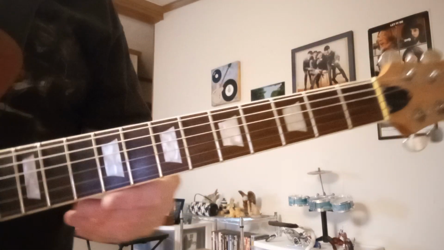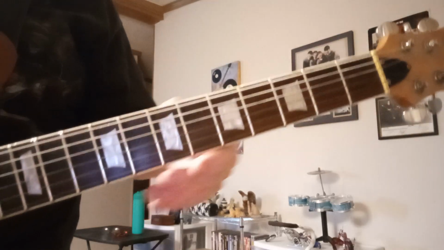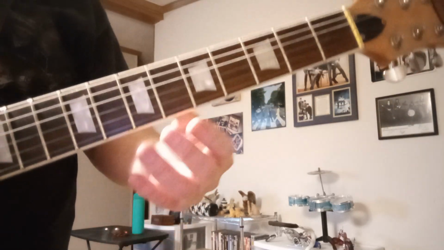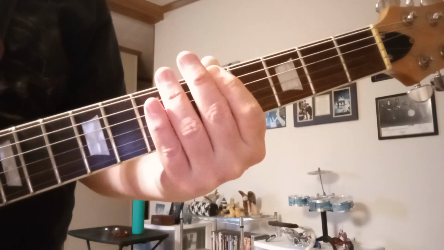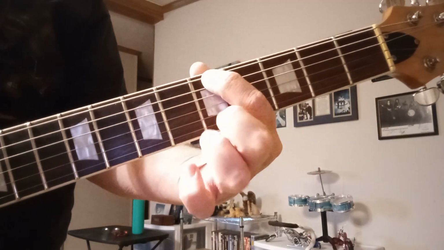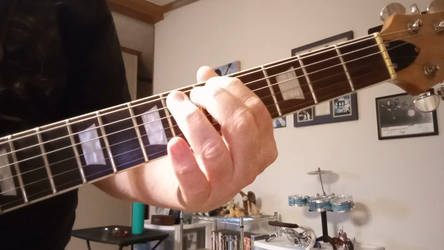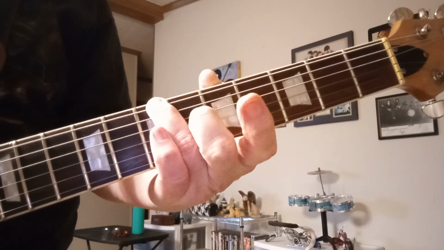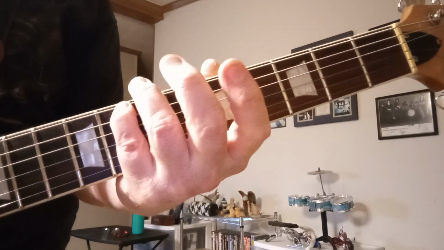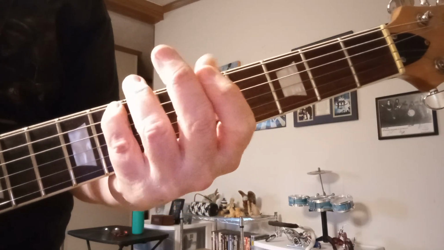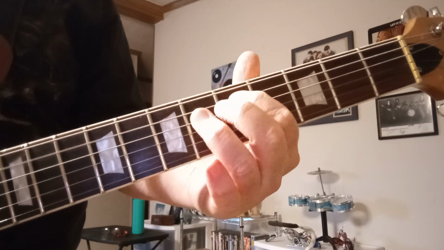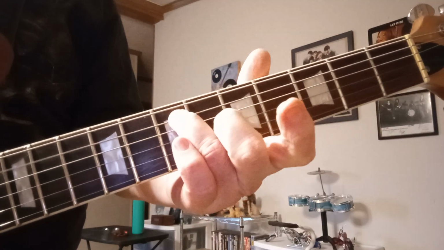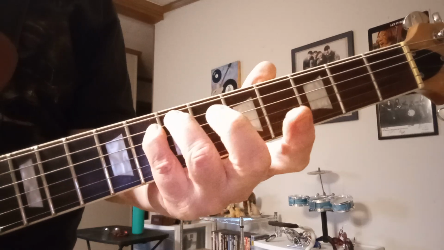So we're going to start on the low E at the 5th fret. So again, I'm going to go through all 6 strings and I'll give you the fret numbers first. So low E string, we're playing frets 5, 7, 8. A string, we're playing frets 5, 7, 8.